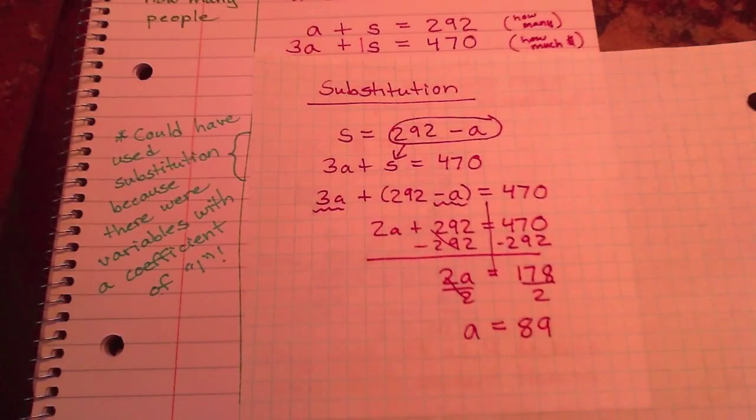Completely preference there. There is not a right or a wrong for choosing it. There are some where I would tell you definitely use substitution or definitely use elimination. This is one where it is absolutely your preference.